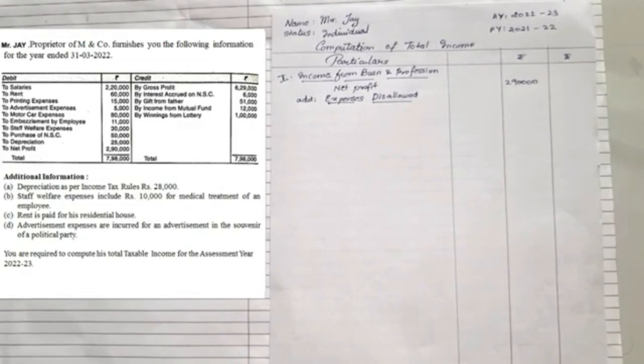So chalo, let us start with first all the expenses, that is the debit side of your P&L account. Okay. So now first thing what is given in the question is salaries. Now salary is a business related expense, will not appear in the sum. Only those expenses which are not business related we have to consider.